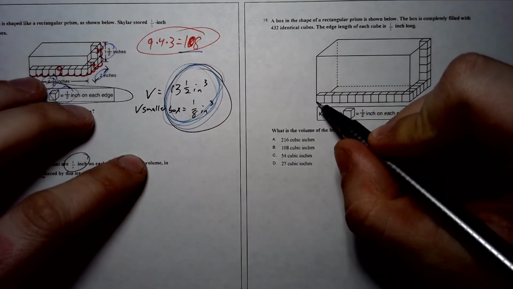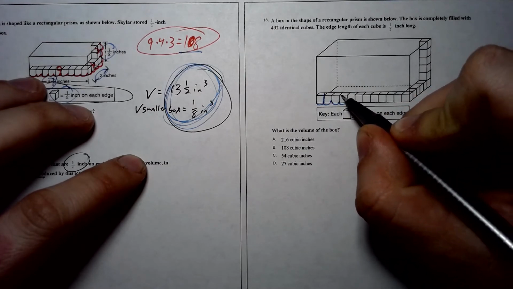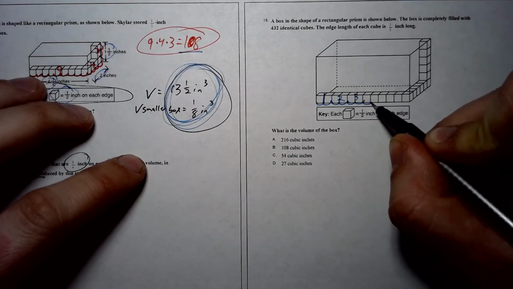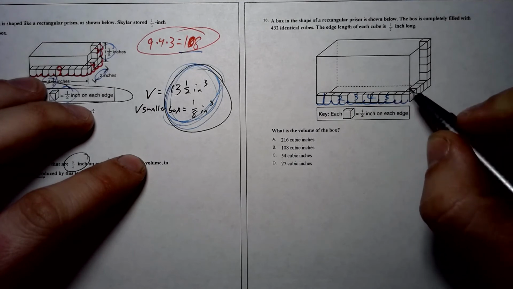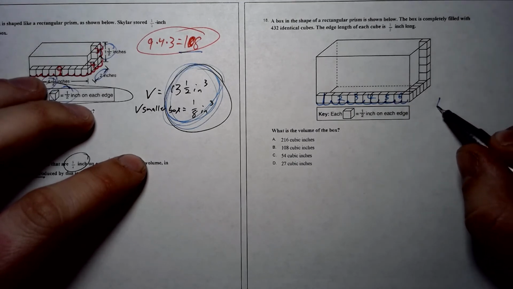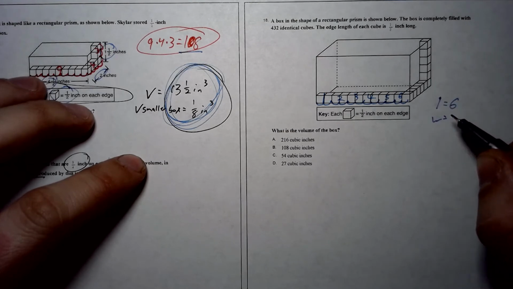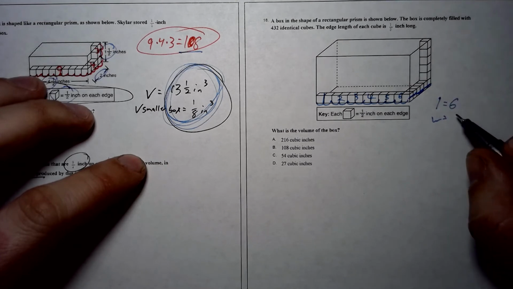So we've got 1/2, 1/2, well that's 1. 1/2, 1/2, that's 2. 1/2, 1/2, 3, 1/2 and 1/2, 4, 1/2 and 1/2, 5, 1/2 and 1/2, 6. So the length equals 6. Next is the width, which we have 1, 2, 3.